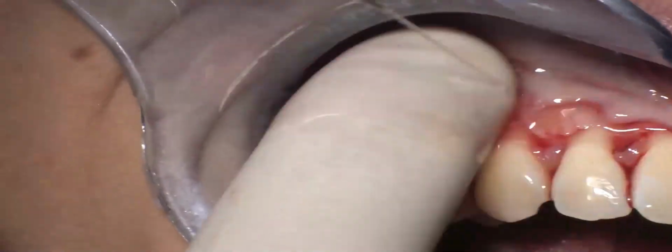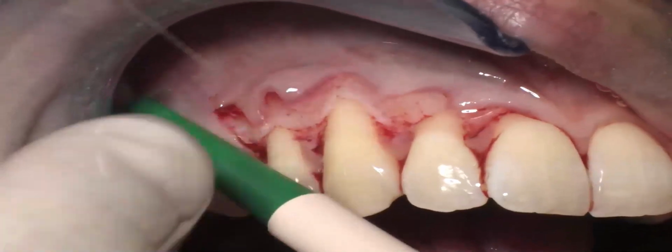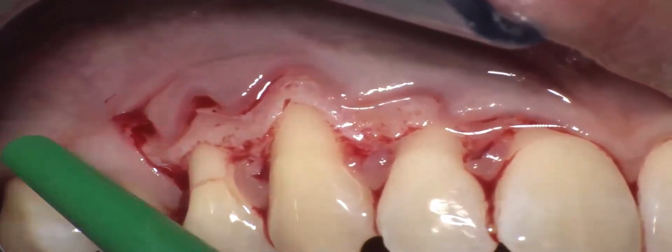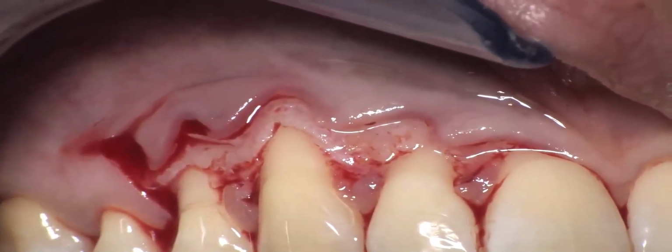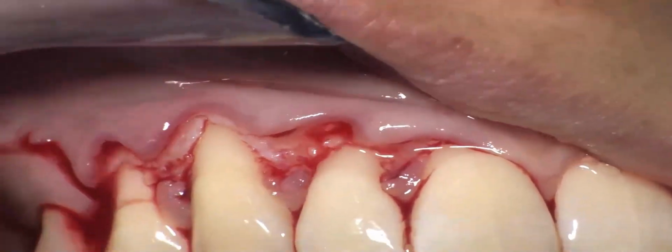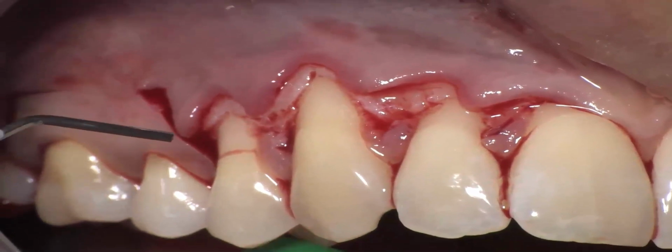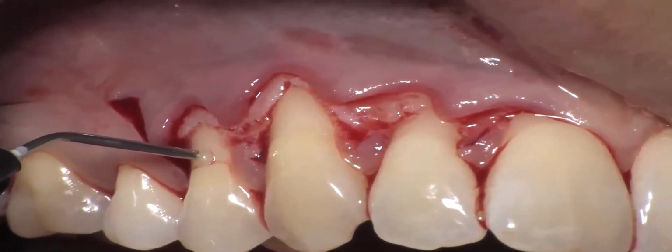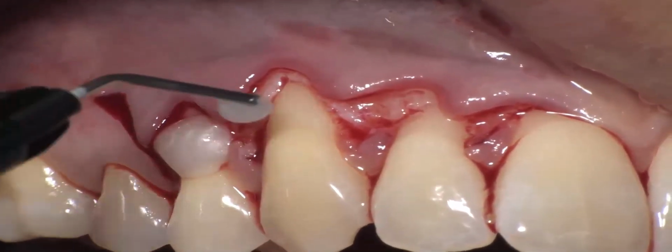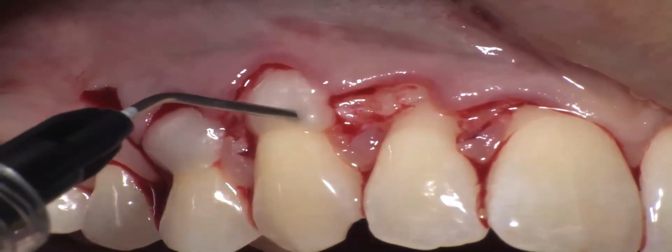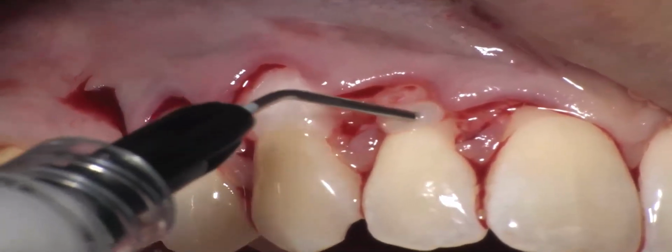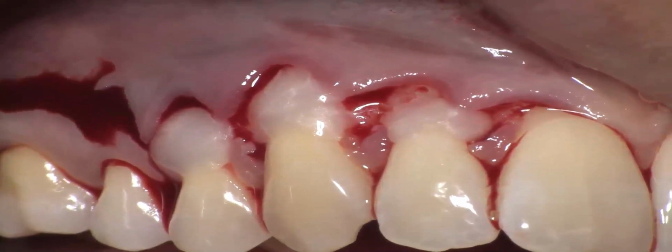You see that now bleeding is completely under control despite very, very thin tissue. There is a really very clean surface onto which we are applying our EDTA gel in order to improve blood adhesion to the dentin tubuli.